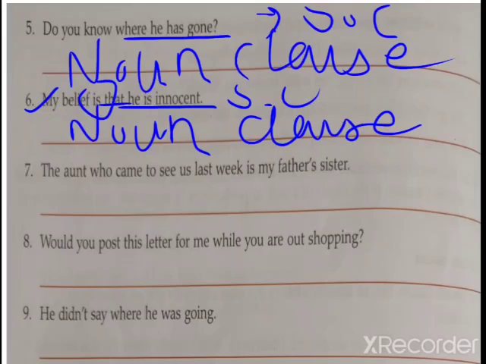The aunt who came to see us last week is my father's sister. Now first look at here. Who is a conjunction. Who came to see us last week is my father's sister. So students, underline this first.